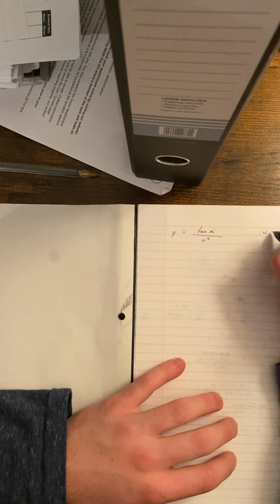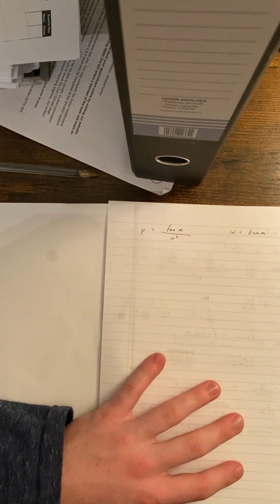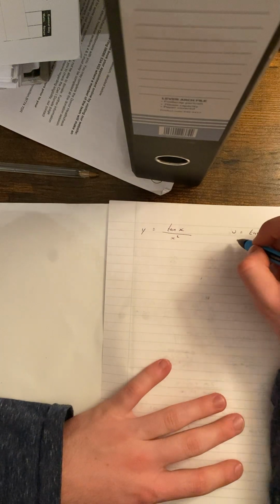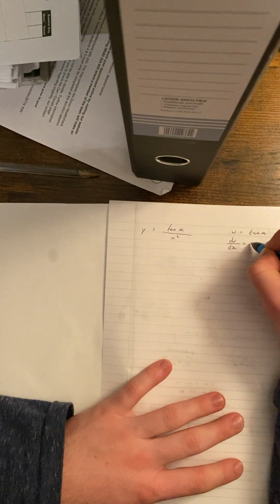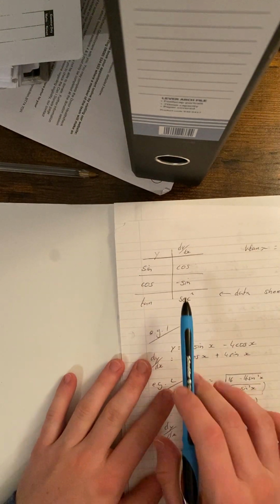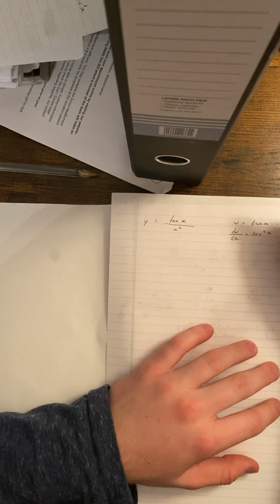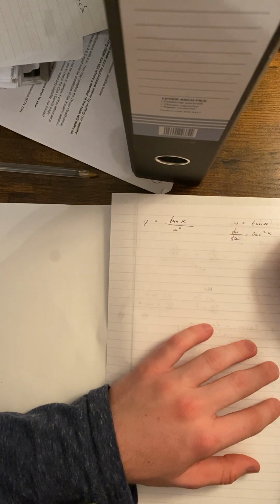Well, u is going to be equal to tan x. v is going to be equal to x squared. du dx is going to be equal to sec squared x. Let's remember, we go back to our rules. And then dv dx is going to be equal to 2x.